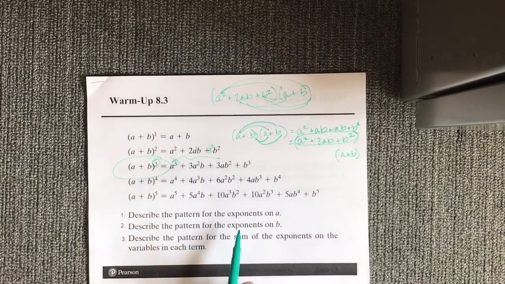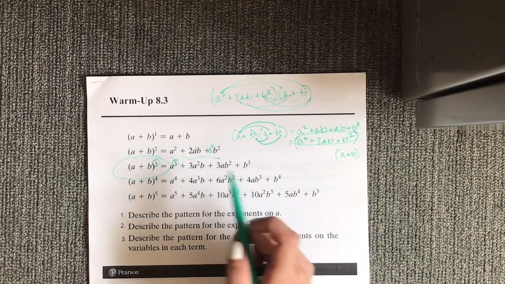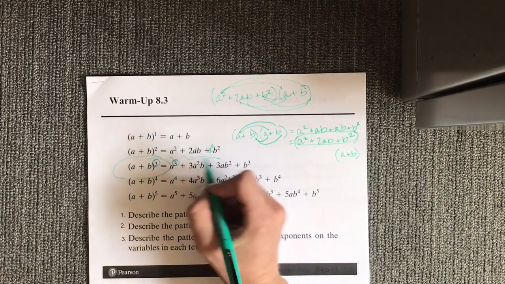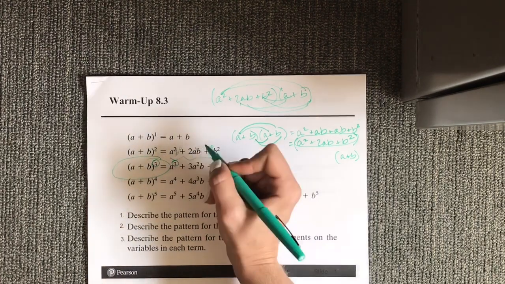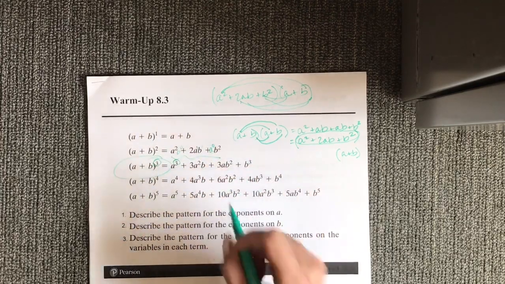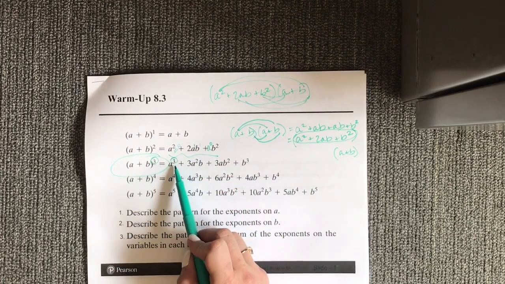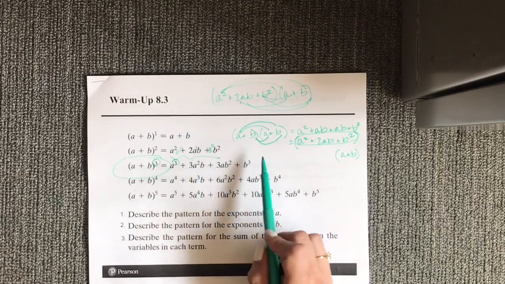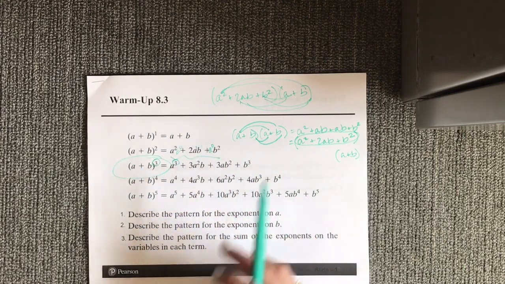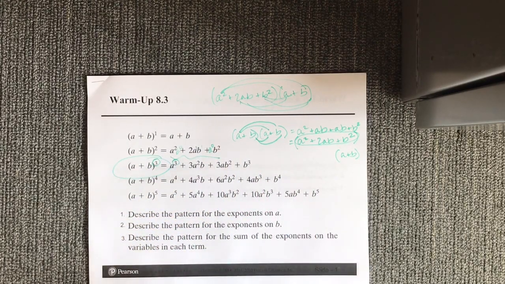Now what's happening for the exponents on b? Kind of the opposite. Those are ascending, starting with b to the 0, then b to the 1, b squared. Same here: b to the 0, b to the 1, b squared, b cubed. So that's the pattern on the exponents.